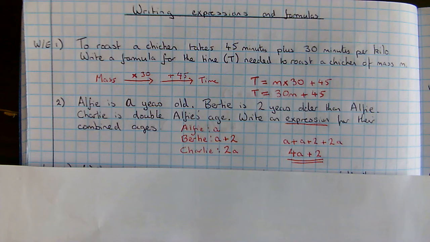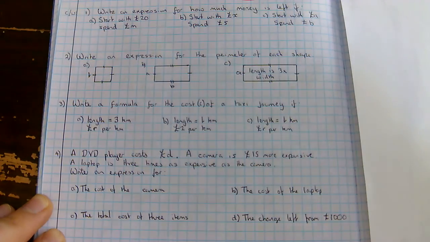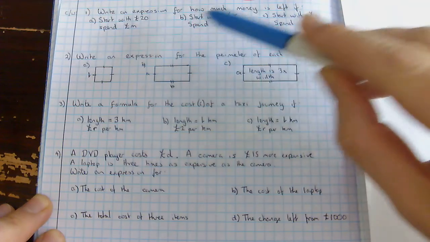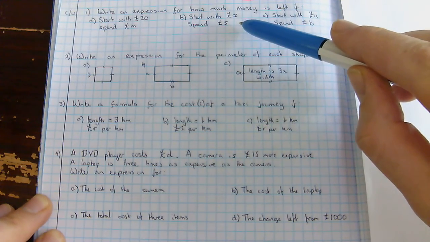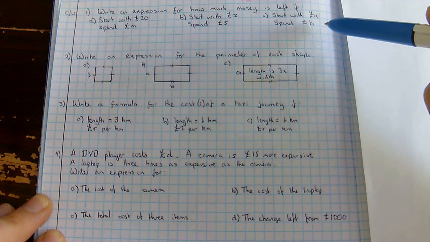Pause the video now, make sure you've got those worked examples written down and understood, and then I'm going to set some questions for you to try yourselves. Okay, so here are 4 questions for you to try. For the first one, you're asked to find out how much money you've got left if you started with £20 and spent £M of it, you started with X pounds and spent £5 of it, and you started with £A and you spent B pounds of it.